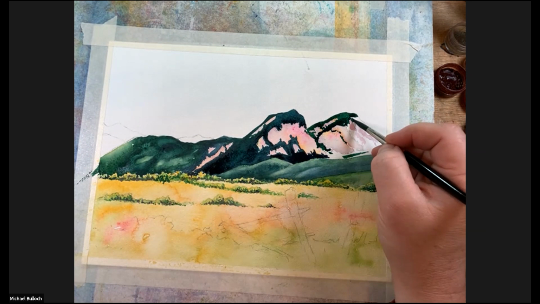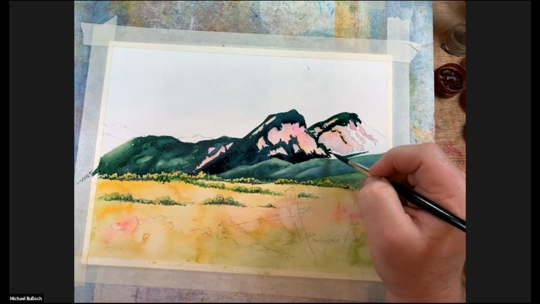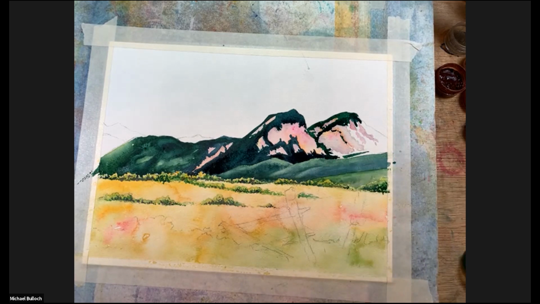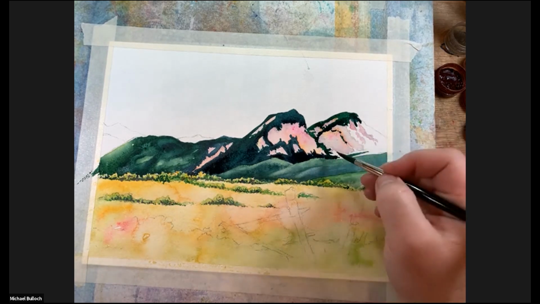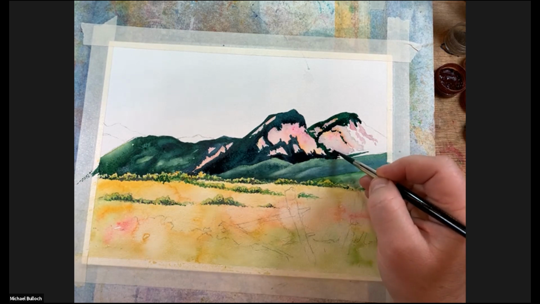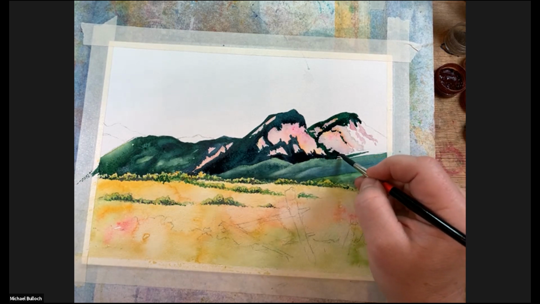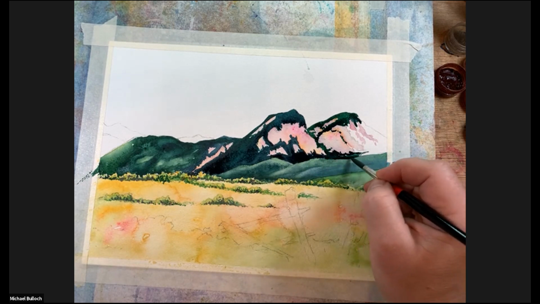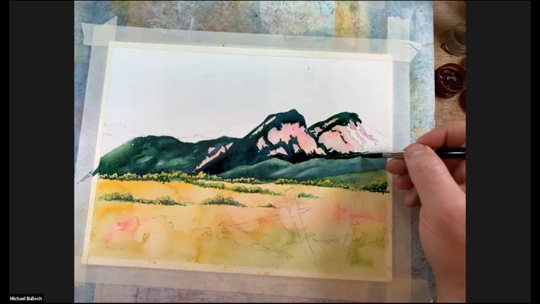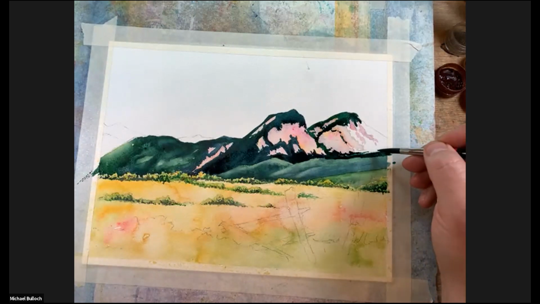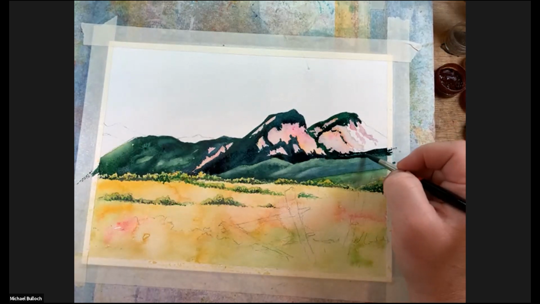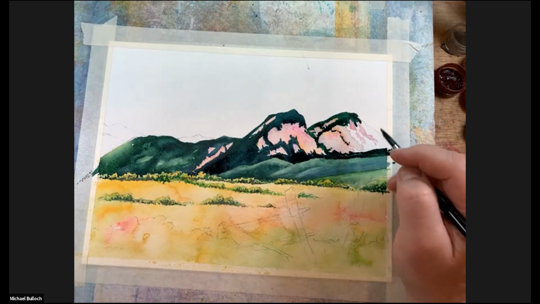So let's see, this is going to be a little green over here. But then as I get down close to this, I want to switch back to that darker color right in here. I don't know if that's what's happening right there on the edge of the frame, but yeah, it's close enough.